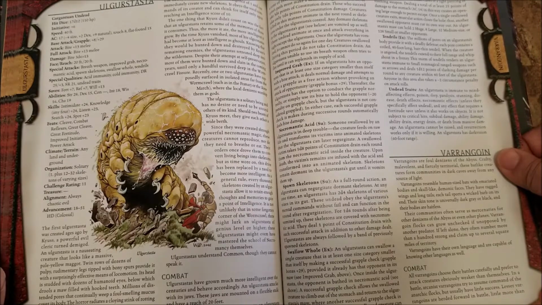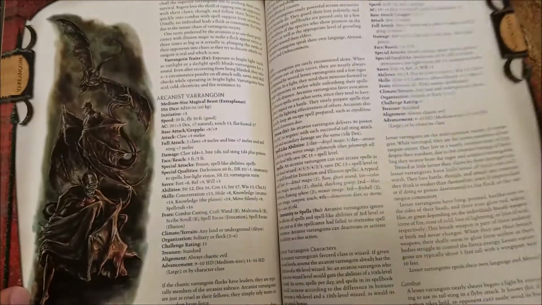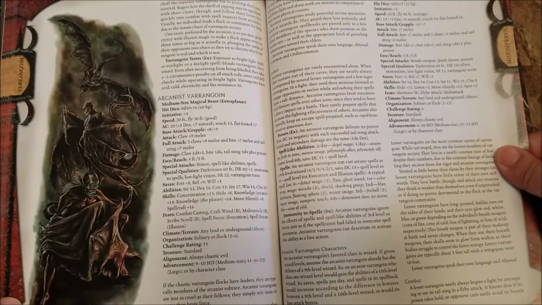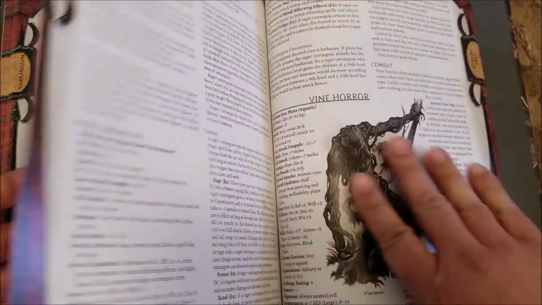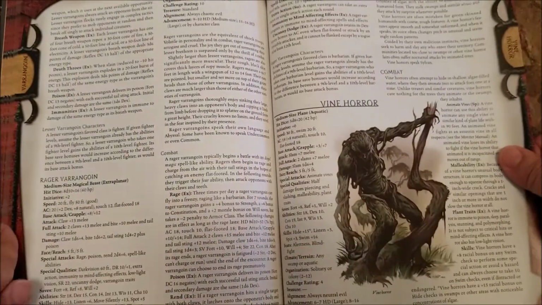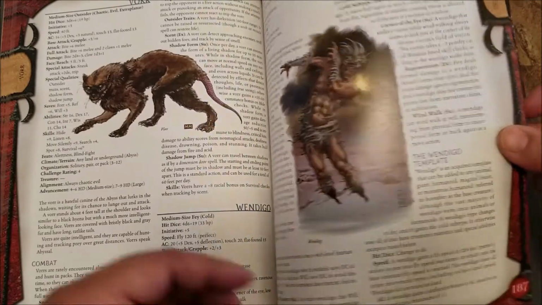The Algursta, I never used that creature. Crazy looking creature. I'm sure I could probably find a use for it somewhere. Another really cool piece of artwork. Of course, the Wendigo is not a new creature.